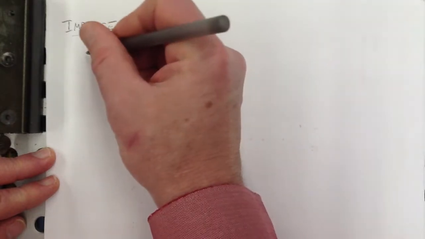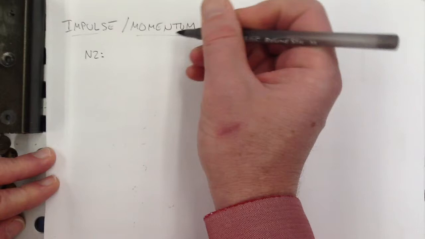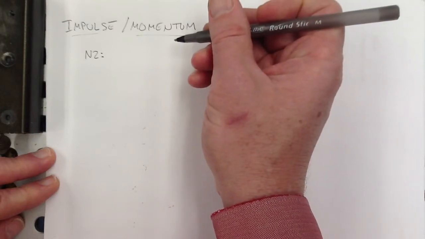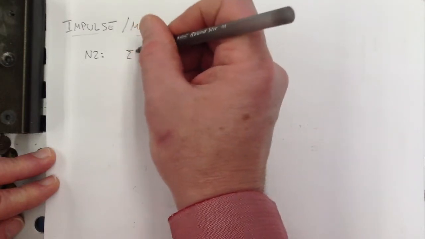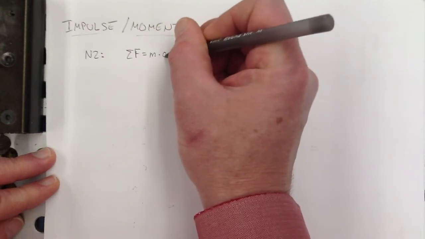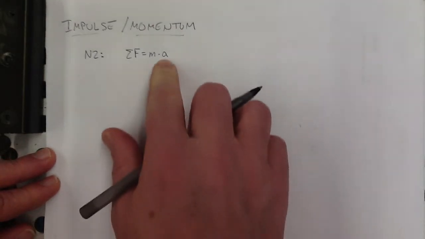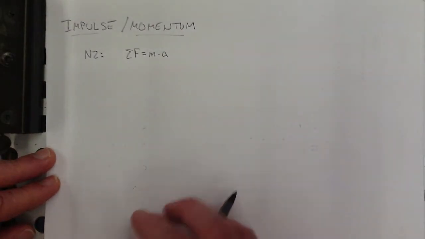So here's Newton's second law. You know what it is, right? The sum of all forces is equal to mass times acceleration. Okay, what's acceleration?